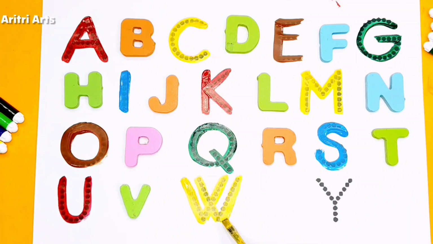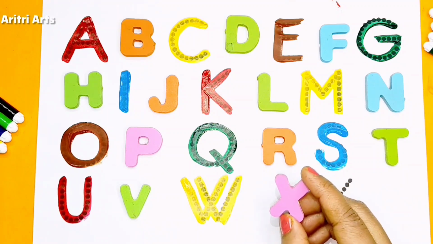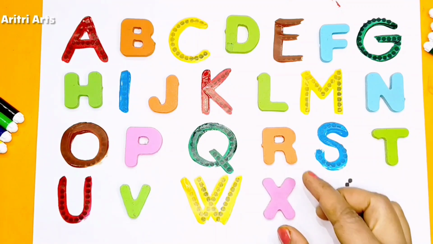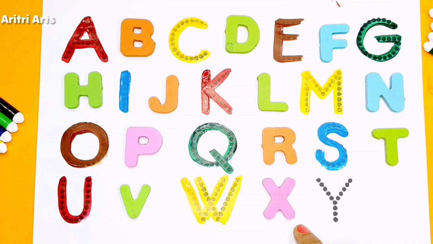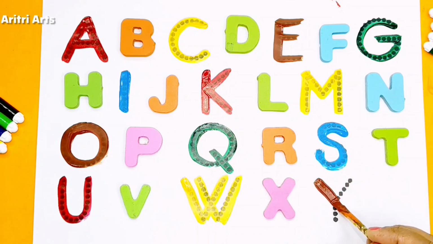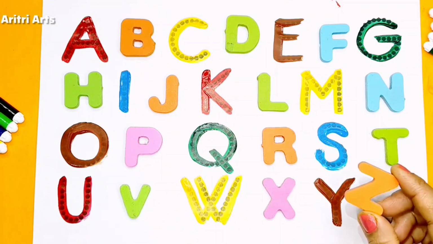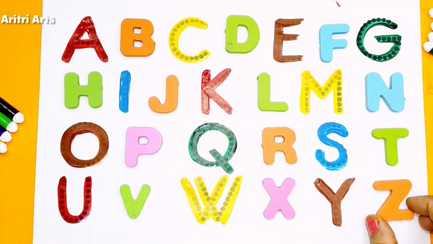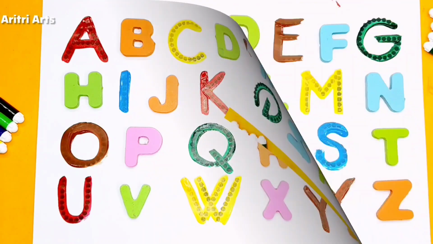W for watermelon, missing letter X for Xmas tree, brown color. Y for yo-yo, missing letter Z for zebra.